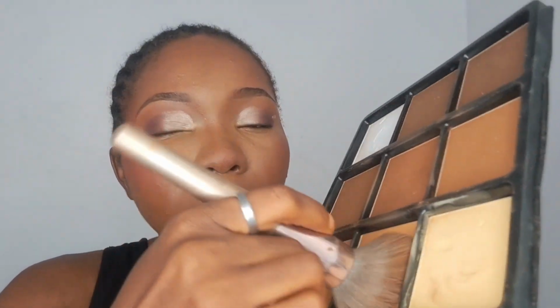There's no helping it. So for my nose contour, I use an angle brush for that, and I go beneath my brows to start to drag out my nose contour. So to set all the places I did not set, I go in with a fluffy brush, take in my powder and apply.